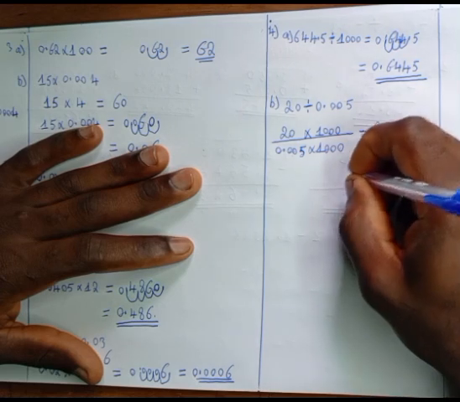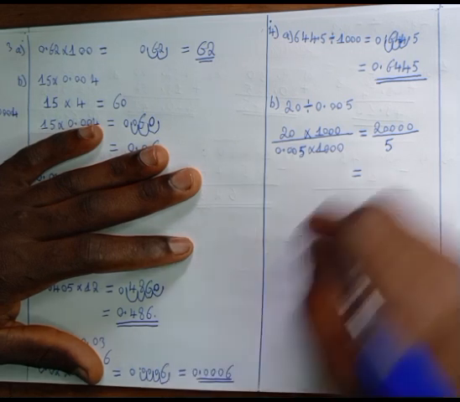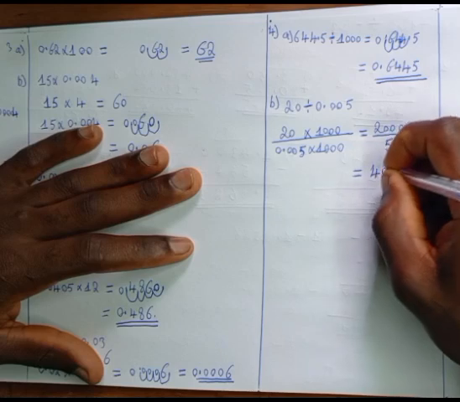Next thing, we have to perform the division. We divide 20,000 by 5. The result will simply be equal to 4,000.